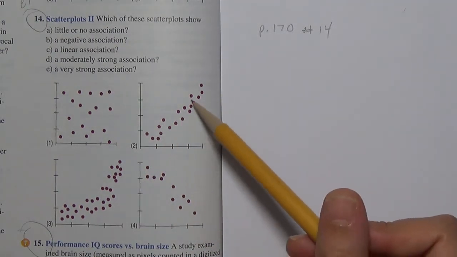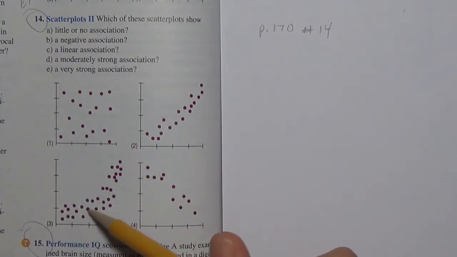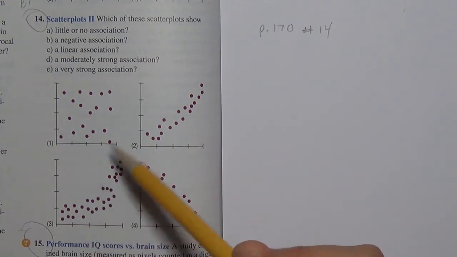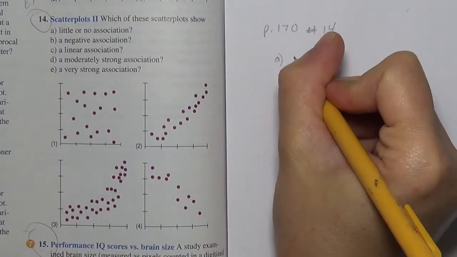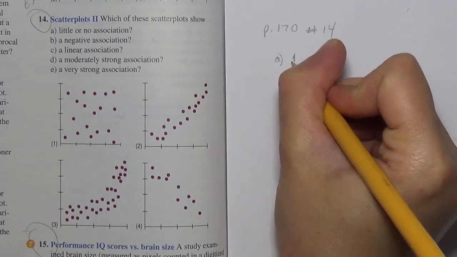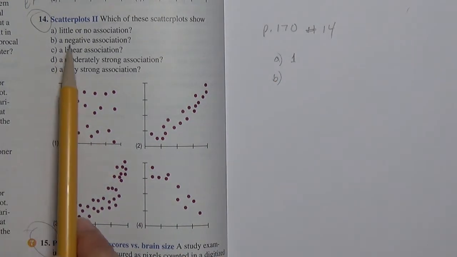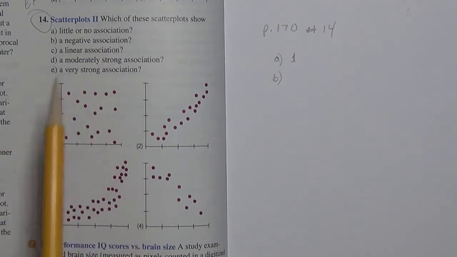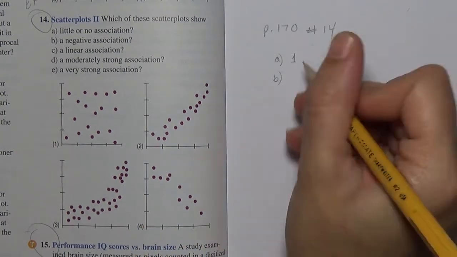This has like a linear relationship. This one seems to have some kind of a curved relationship going on, so I would just put number 1 for A. Okay, B, which shows a negative association, so that means the values seem to decrease as you move from left to right. Only number 4 decreases as we move from left to right.